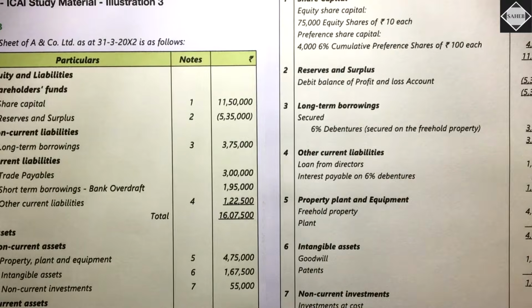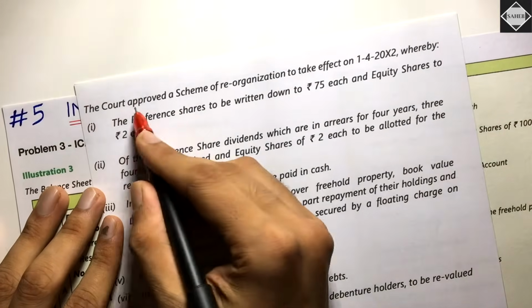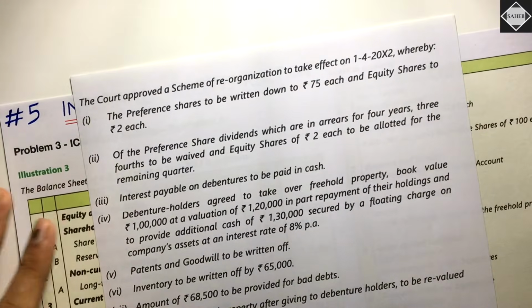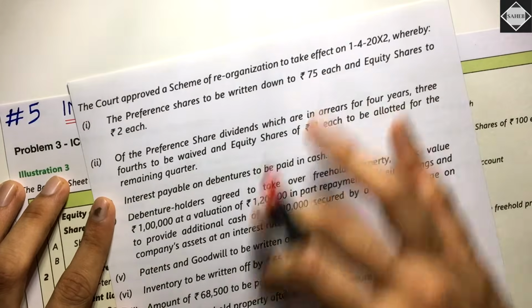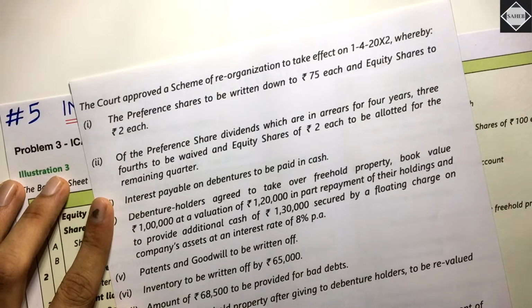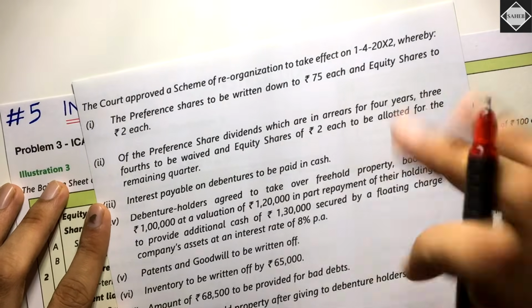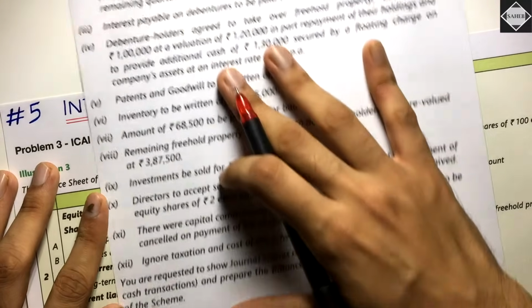Now you just have to go to the scheme of reconstruction. See here, the court approved a scheme of reorganization to take effect on 1st April 2022, whereby all these things you have to do. The scheme is already given to you, it's always given to you. You just have to do the accounting of this, give the effect of this, and reconstruct the balance sheet. That's what you do. So many adjustments are there.